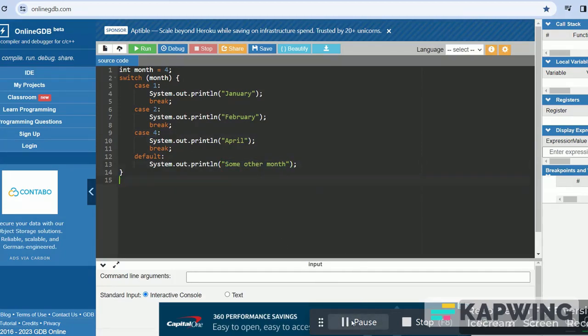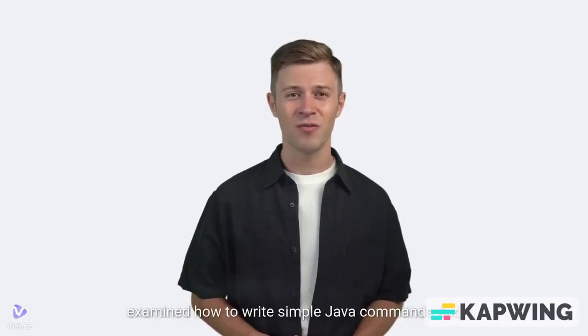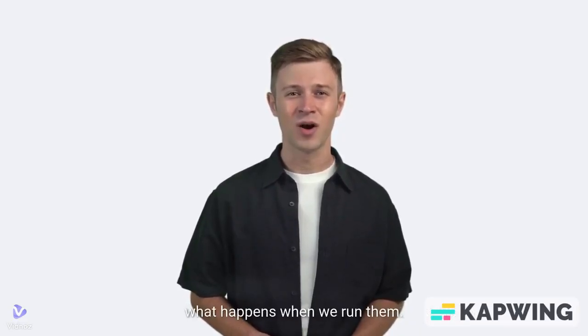And that's our introduction to Java programming. We've examined how to write simple Java commands and what happens when we run them.